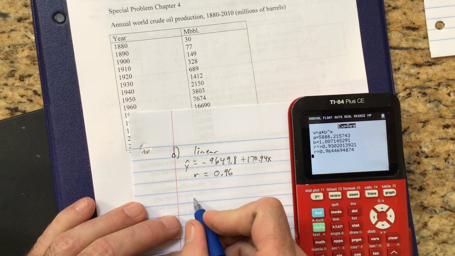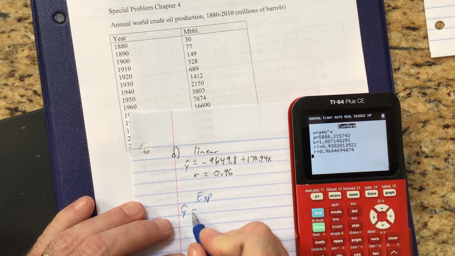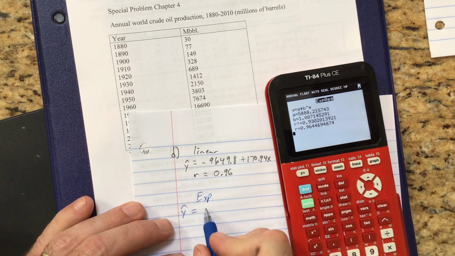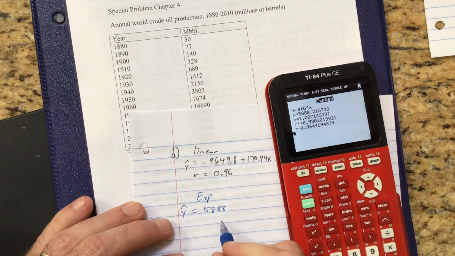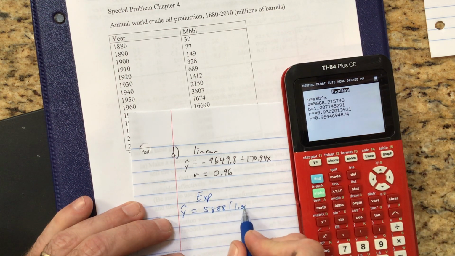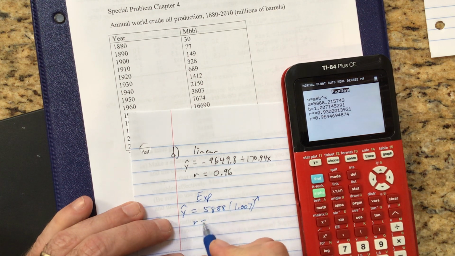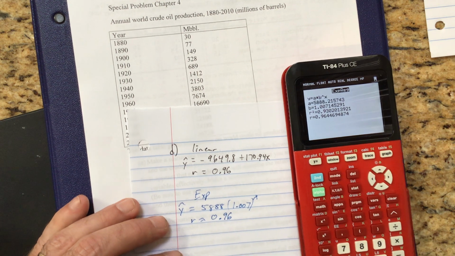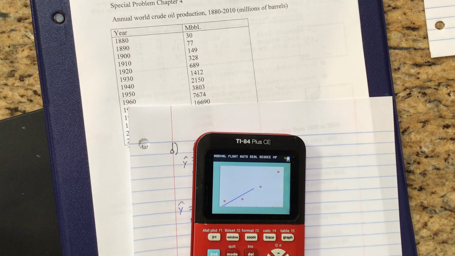So that's kind of surprising. Let me look at the graph of that. That's linear.